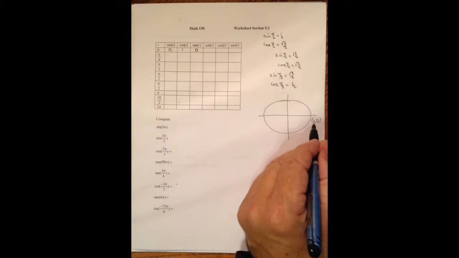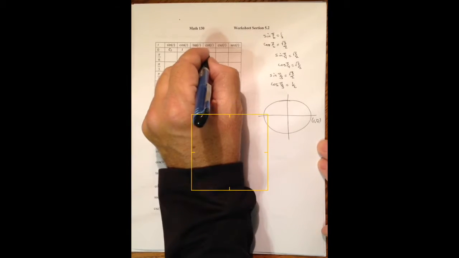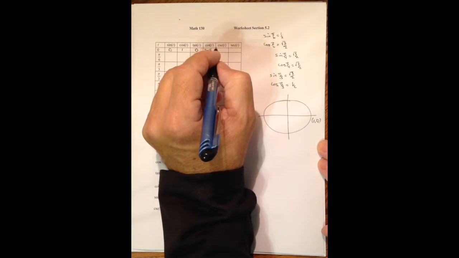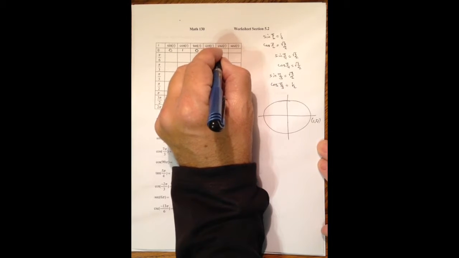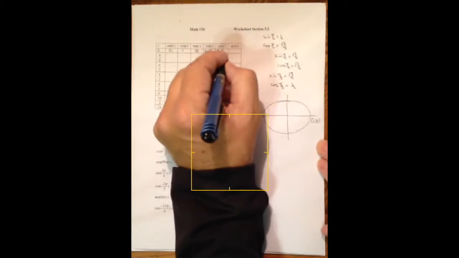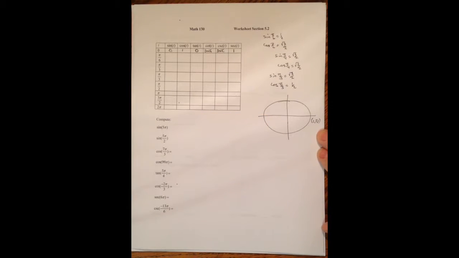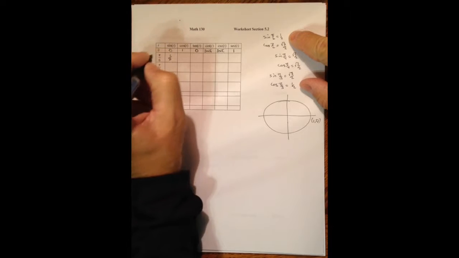Cotangent is going to be the x value over the y value, or the reciprocal of tangent. So that does not exist. Cosecant is 1 over the sine. That does not exist because the sine is 0. And the secant is going to be 1 over cosine, which is 1. Okay? It's that simple.